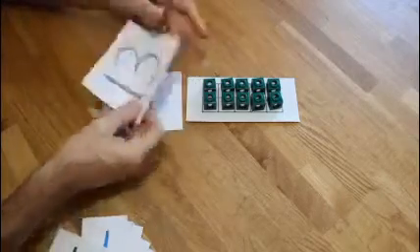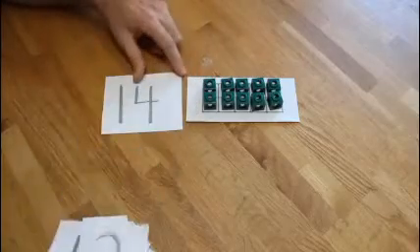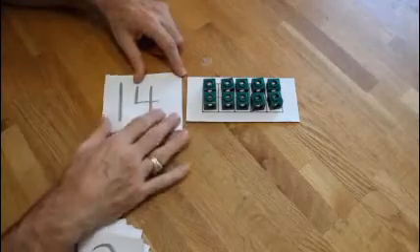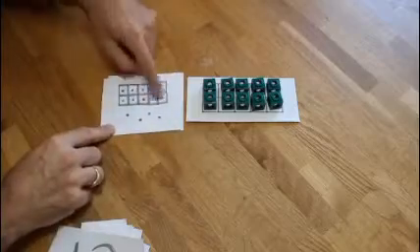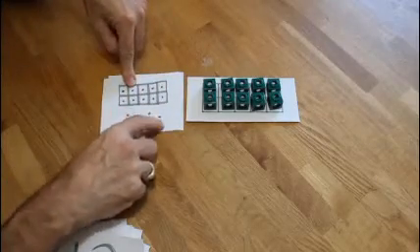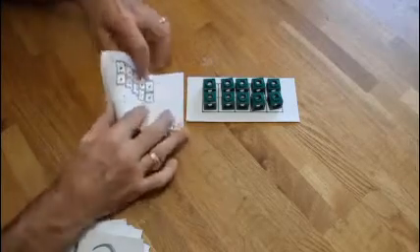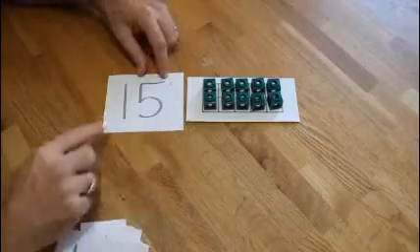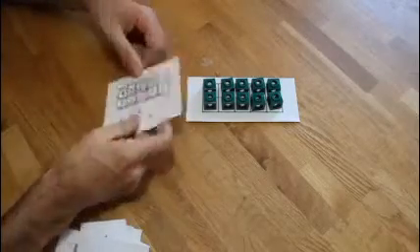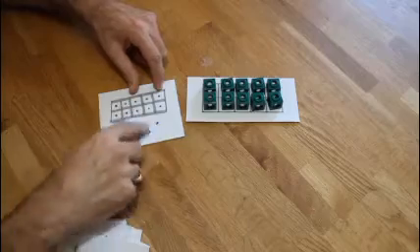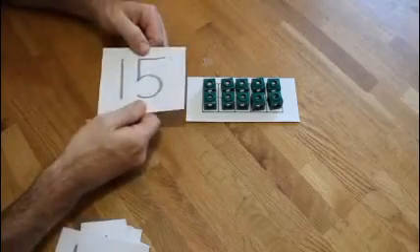This is the number 13. Whereas this is 14. And on the other side, we've got our 10 frame full with our 4 ones. 10 and 4 makes 14. 15, or 10 and 5 ones makes 15.